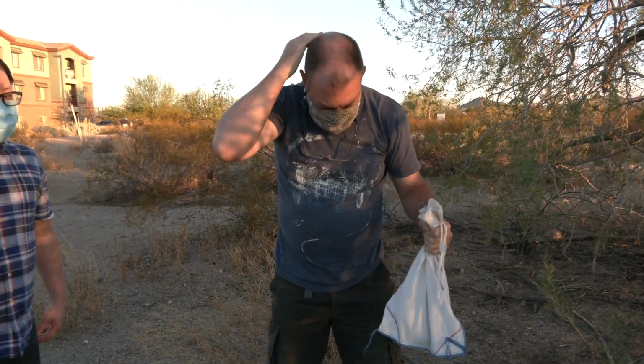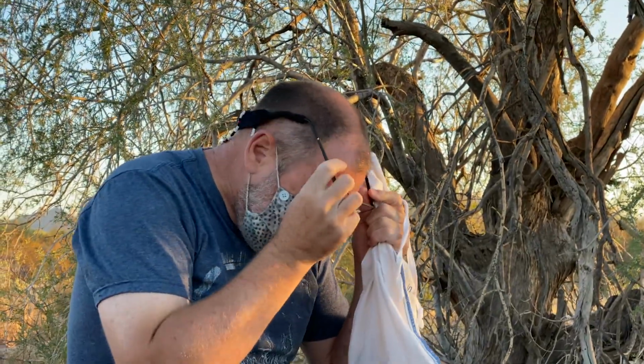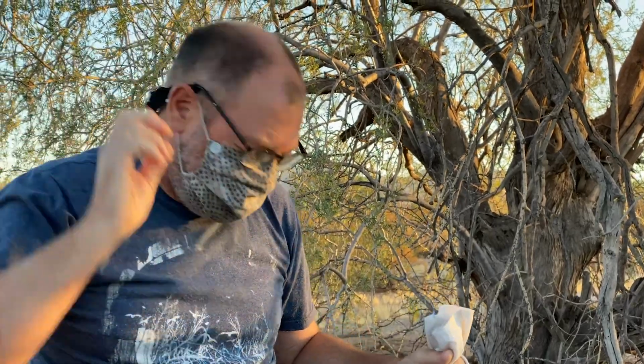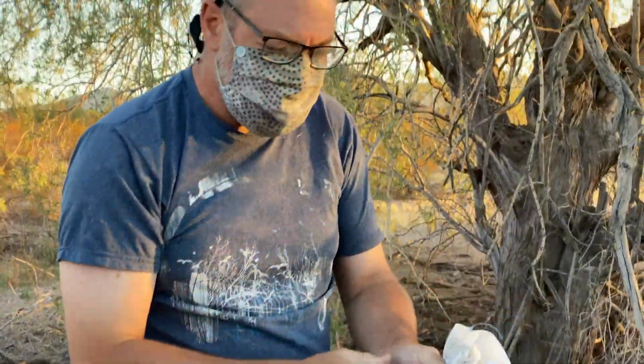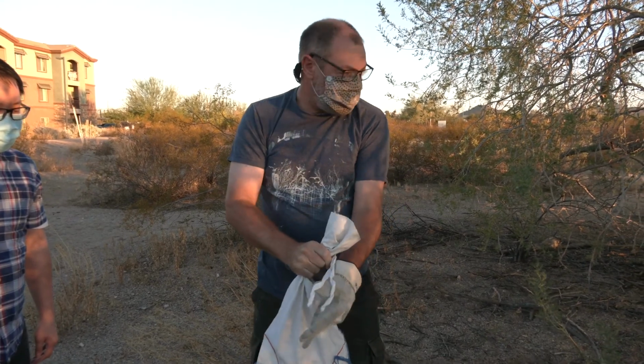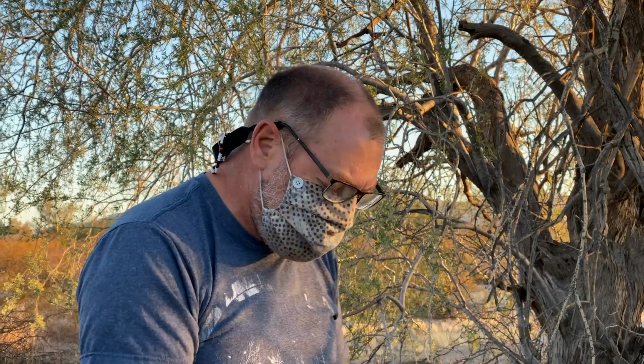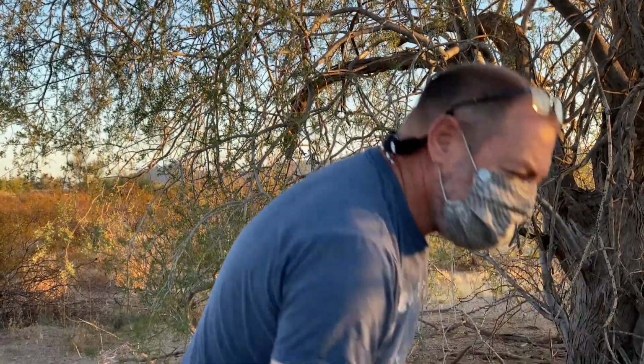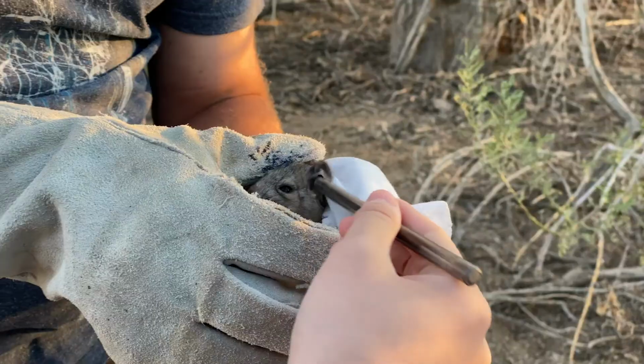So today, the only thing we need to do is look at the ear mark to see if it's an animal that we've previously captured and marked, and if it was the animal that we caught at this midden, because sometimes they bounce around and go from midden to midden, and that's kind of interesting to know.